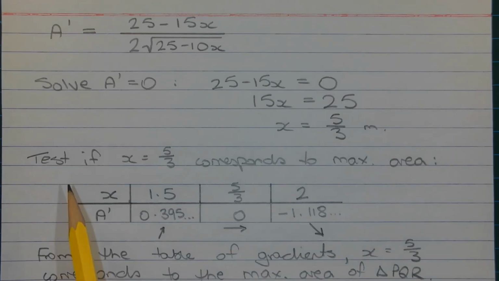meters. Next, we need to test if x equals 5/3 corresponds to the maximum area of triangle PQR. And we can use a table of gradients to check this. So here is my table of gradients. Now when x is equal to 5/3, the value of A' is 0. And I've chosen two values on either side of x equals 5/3. So I've chosen x equals 1.5 to the left of x equals 5/3, and I've chosen x equals 2, which is a value to the right of x equals 5/3.